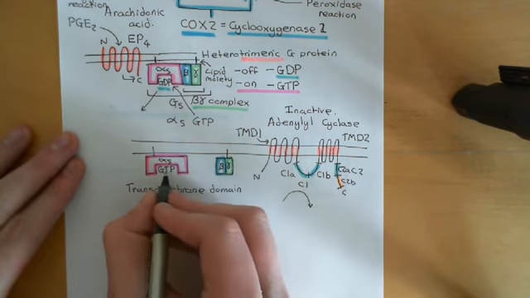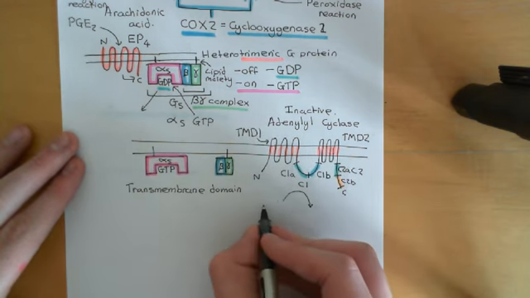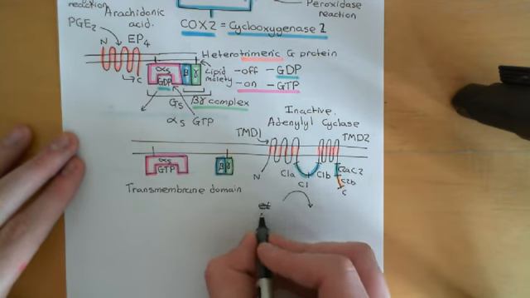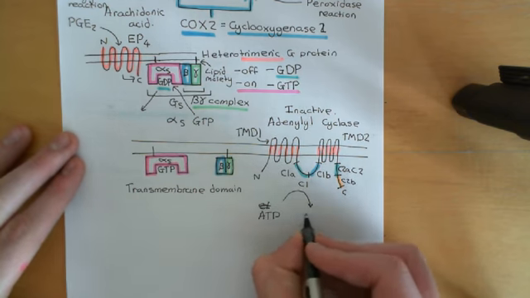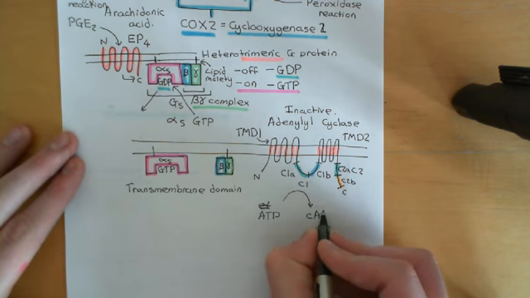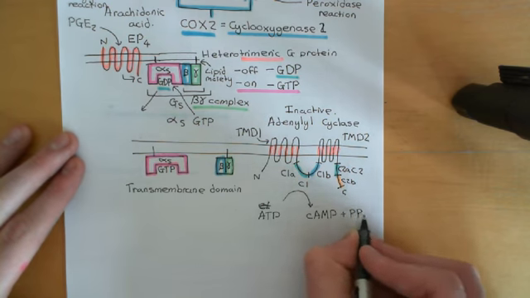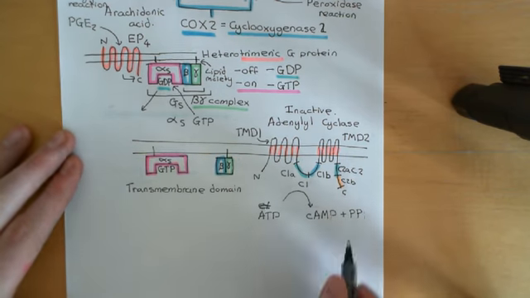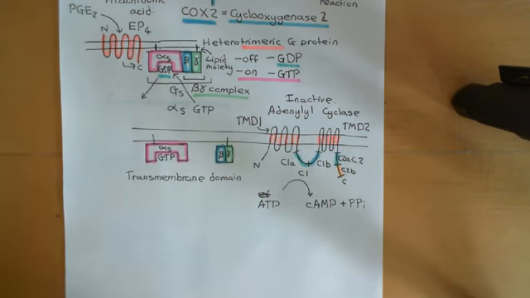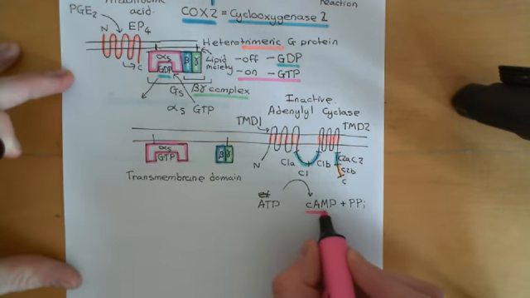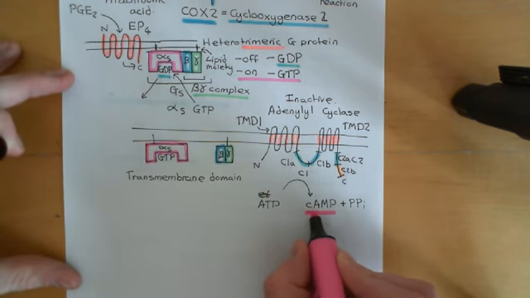So the alpha-S GTP subunit activates the adenylyl cyclase enzyme, and I put this the wrong way around. I was about to write cyclic AMP as the reactant. Okay, so the reactant is ATP, and the two products here are cyclic AMP, and also a pyrophosphate molecule, abbreviated as PPi, which is just two phosphate groups attached to one another. Okay, right. So now what has happened is this has resulted in the production of cyclic AMP.